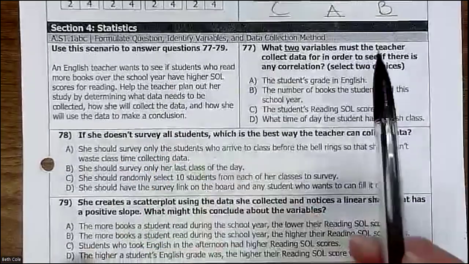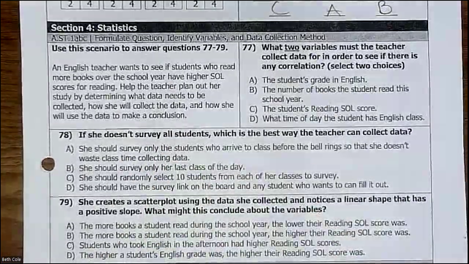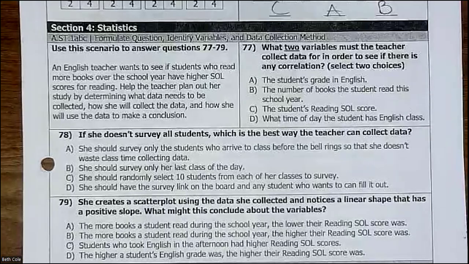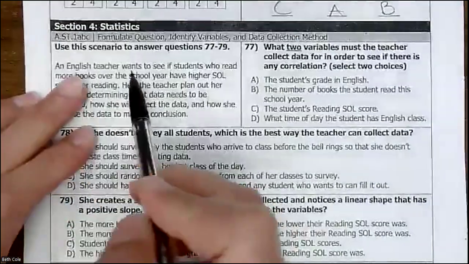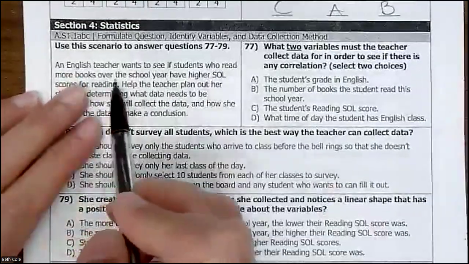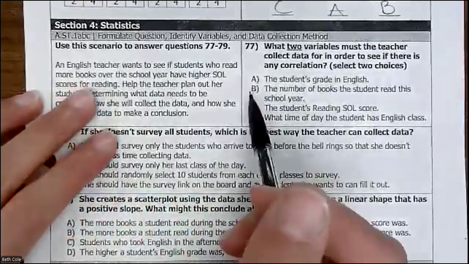All right, we're going to use this scenario to answer 77, 78, 79. I'm going to stand up and give you a little. You listening? This is important. You have to have some reading comprehension. This is more a reading question than a math question. Okay, so I am going to read the whole thing to you, but I want you to read along with me. An English teacher wants to see if students who read more books have a higher SOL score.